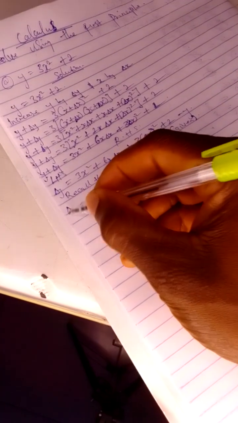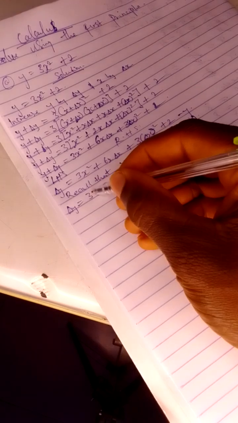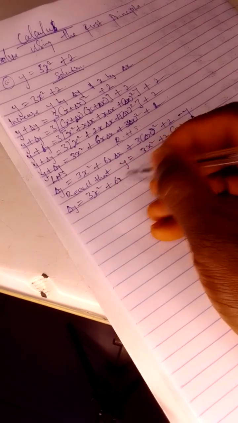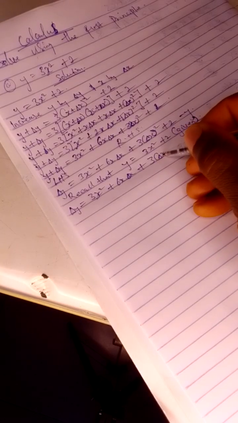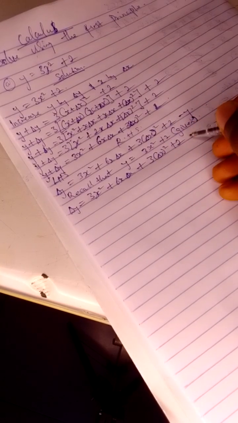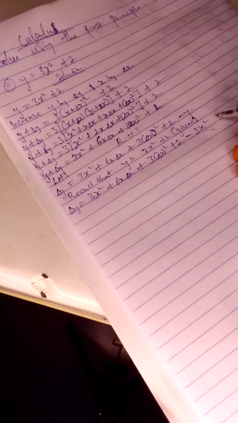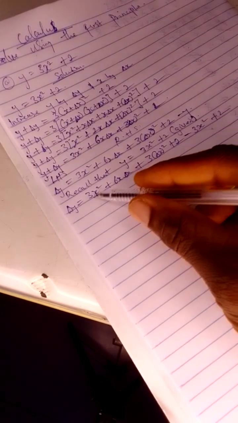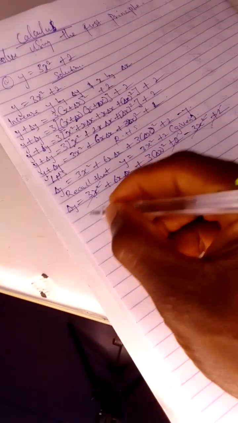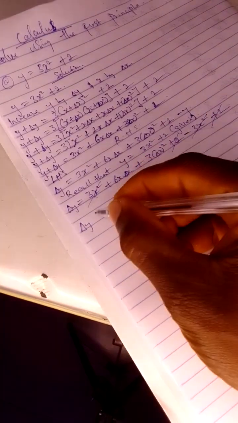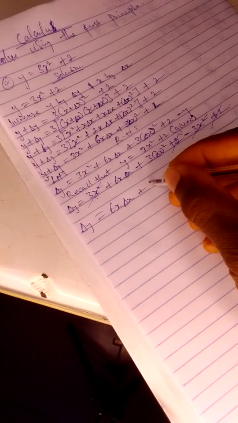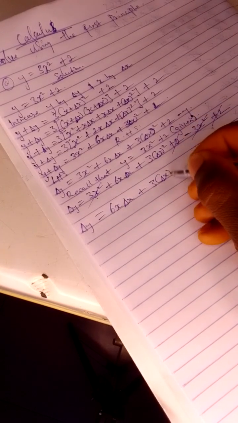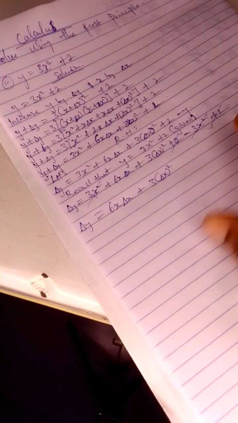I'm going to have change in y is equal to 3x squared plus 6x change in x plus 3 bracket change in x squared plus 2 minus 3x squared plus 2. This cancels this, and these 2 remove these 2. So we are left with change in y is equal to 6x change in x plus 3 bracket change in x squared, then nothing again.